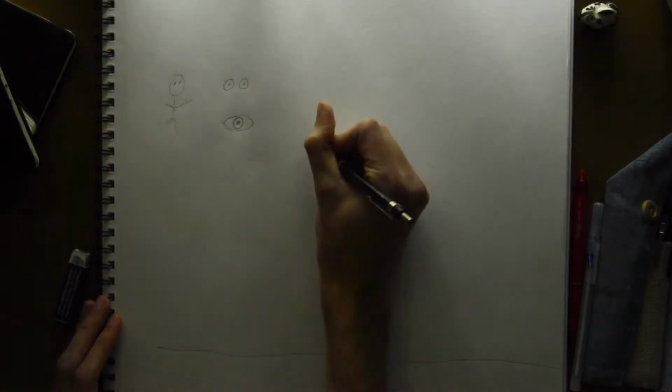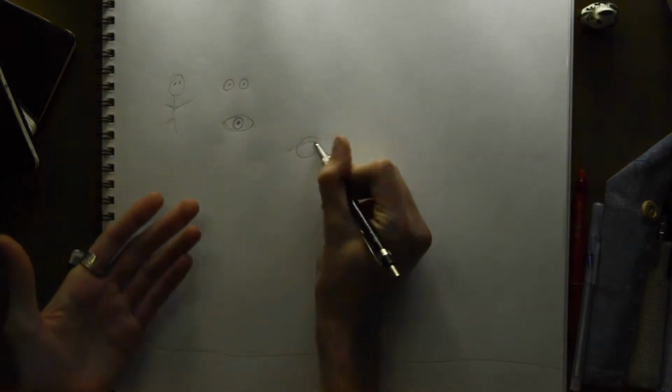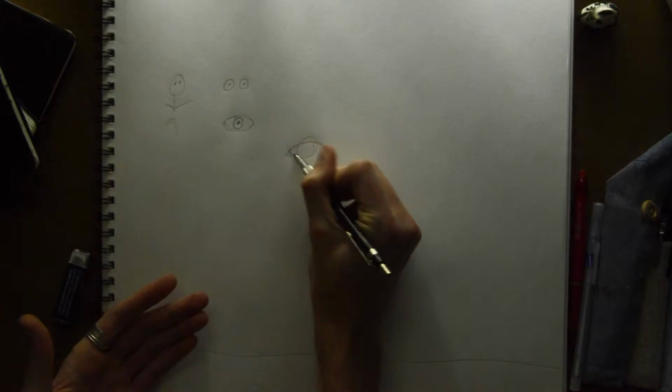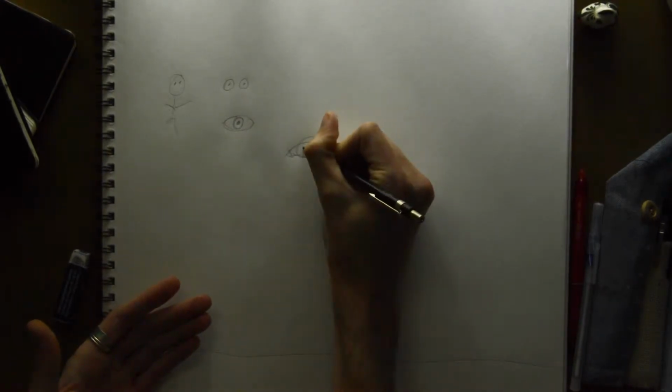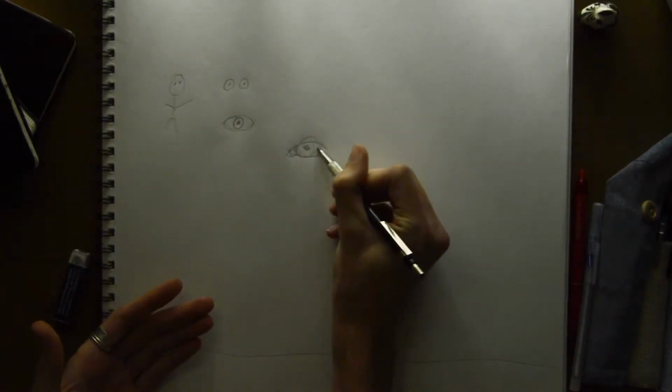One of the things I learned by actually observing the eye, actually looking at it rather than going on what I thought, is that eyes are those circles, but the circle is actually behind the lids. It has shading just like a circle would.